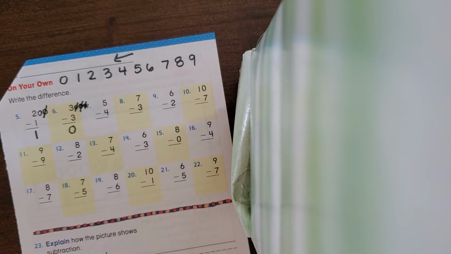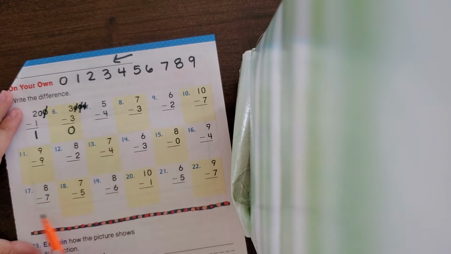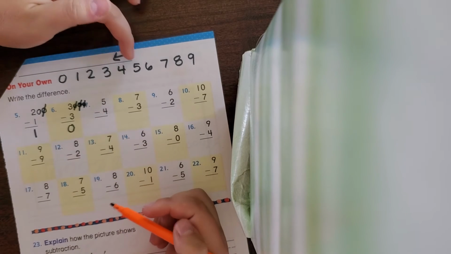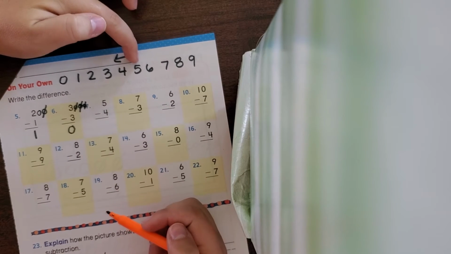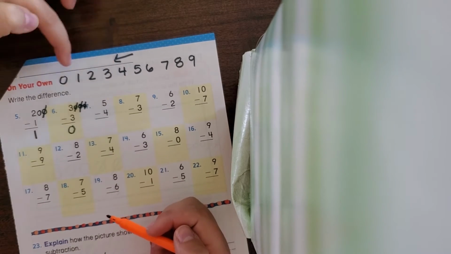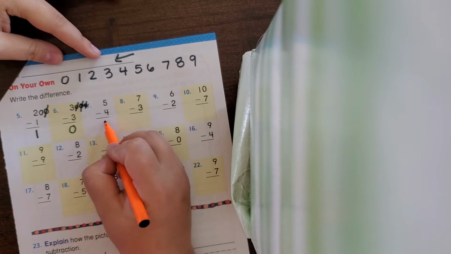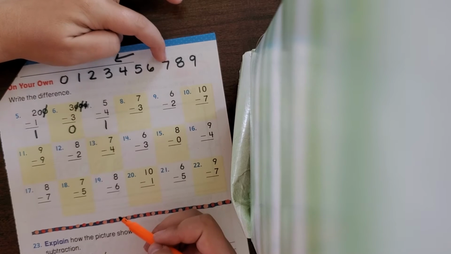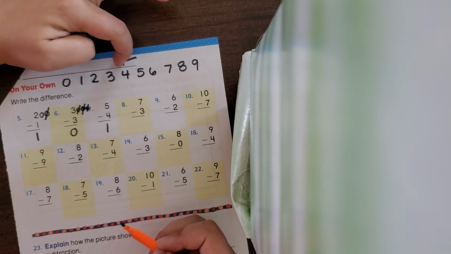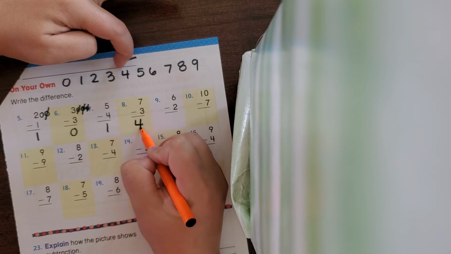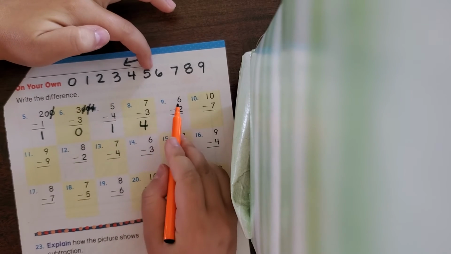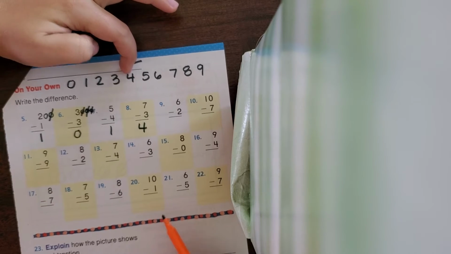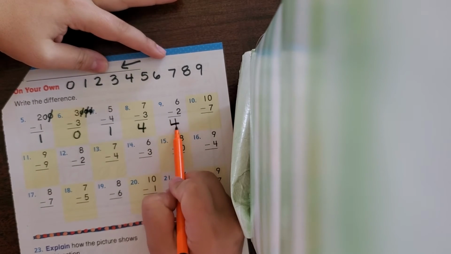Okay, so you should have solved all the problems that are on the top of this page. 5, take away 4. I'm going to start at 5, and I'm going to count back 4. 1, 2, 3, 4. What did I land on? 1. 7 minus 3. I start at 7 and I count back 3. 1, 2, 3. What did I land on? 4. This one's 6 minus 2. So I start at 6 and I count back. 1, 2. Hey, my answer's also 4.